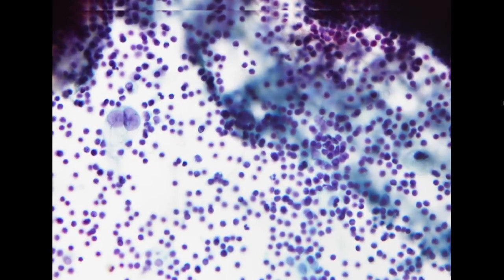So we only have a few cells in the specimen, and the preparation is not ideal because there is some significant overlapping of the cells. But here again, we see this very big cell, the nucleoli are prominent, and the cytoplasm shows some vacuolization. So this is positive for metastatic adenocarcinoma.